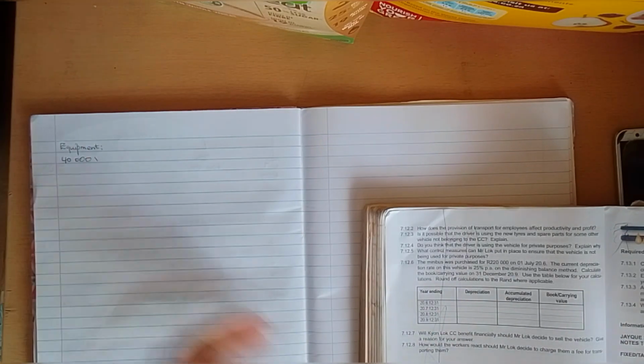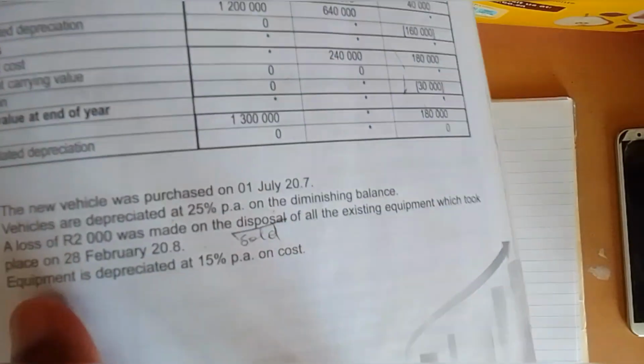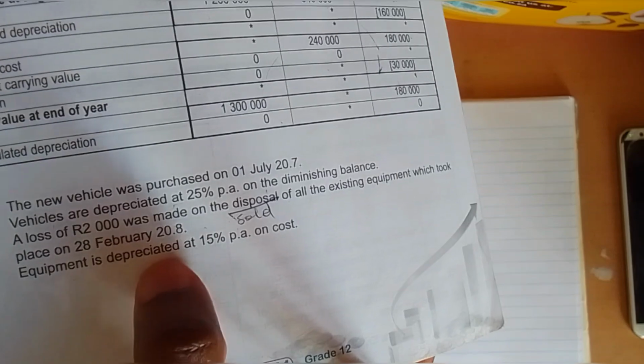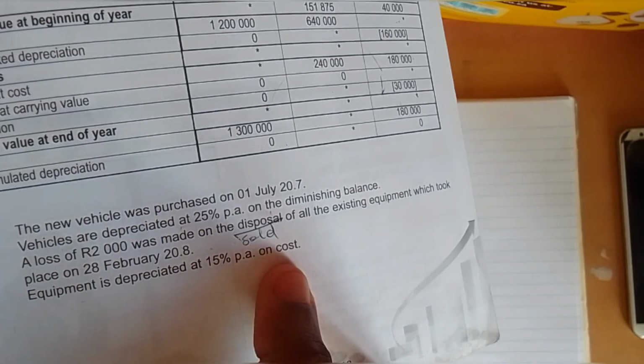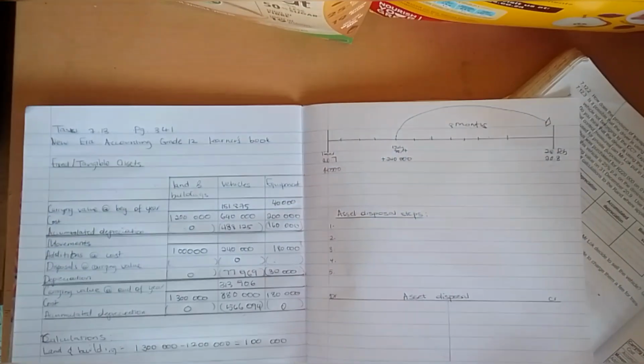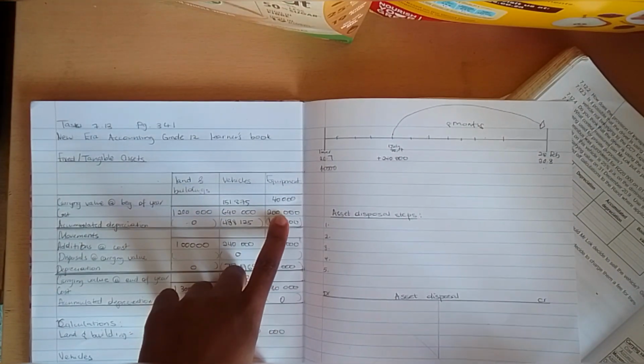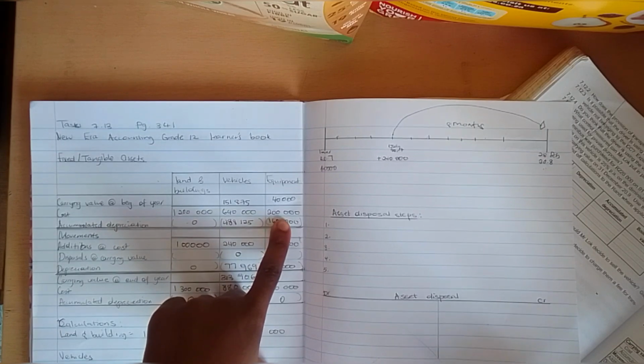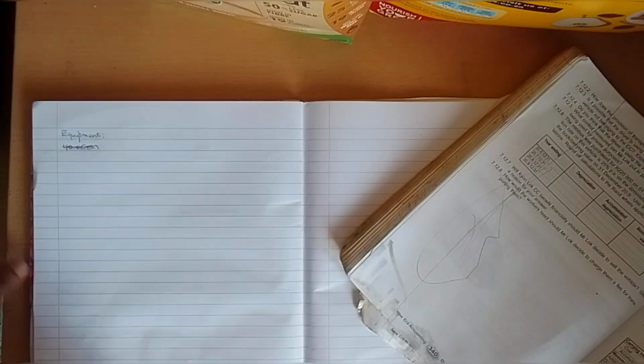So it said, oh sorry, I made a mistake. It says equipment is depreciated at 15% on what? On cost, not at carrying value. So the cost of this equipment was how much? Was 200,000. Oh, focus. The cost of this equipment was how much? Was 200,000.